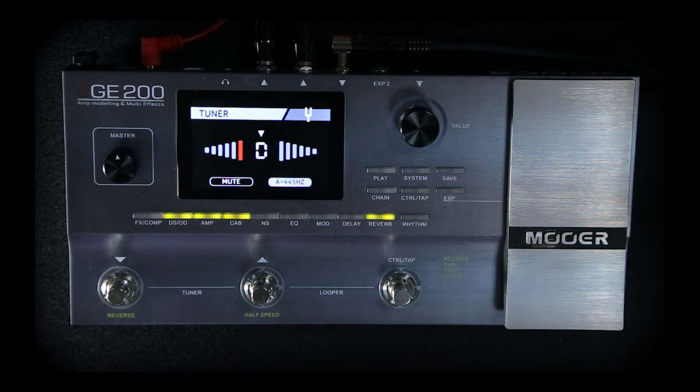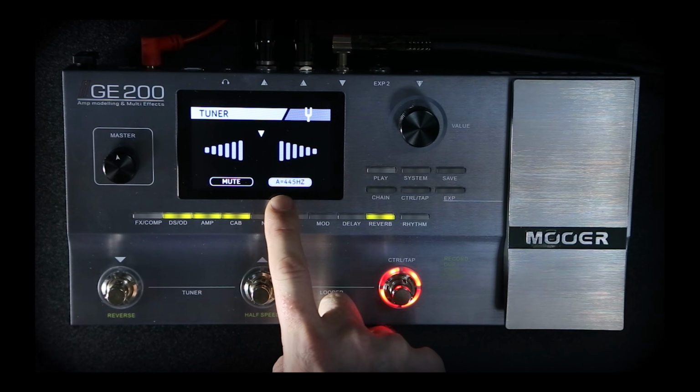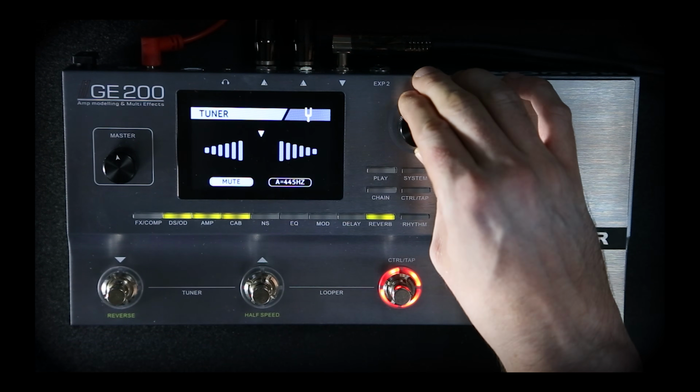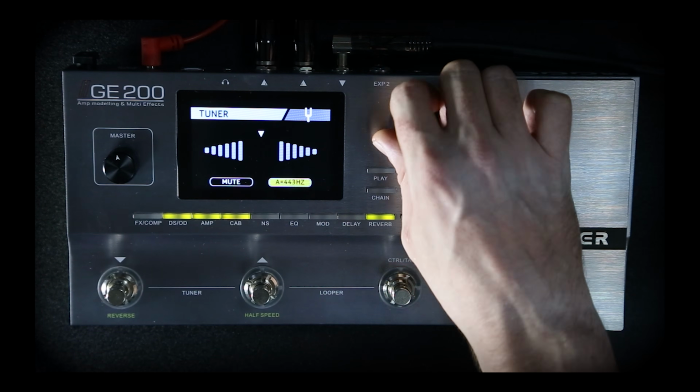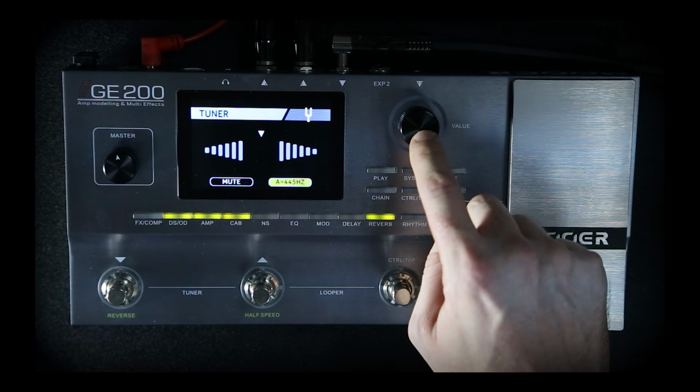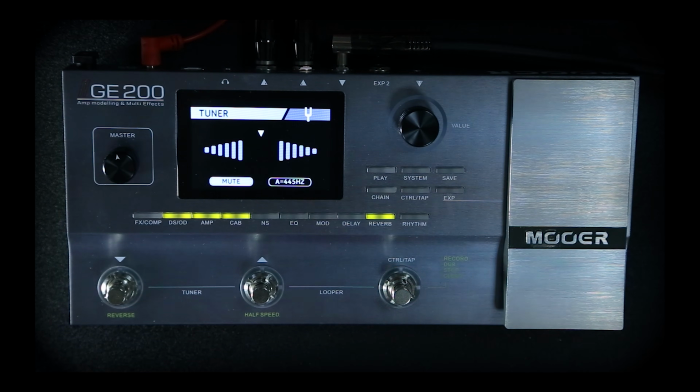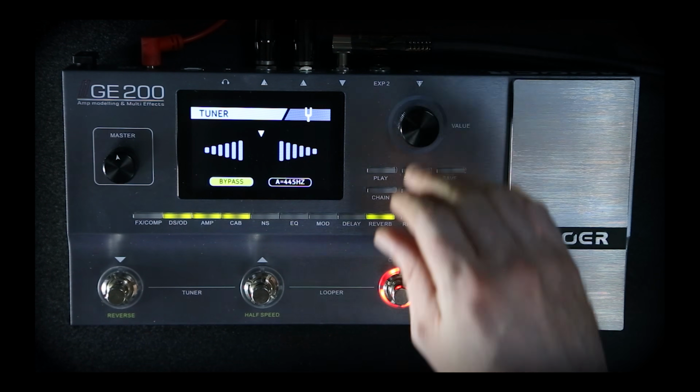Again, on this screen, the value control can do various things. You have A equals 445 hertz here. We're going to adjust that. You select it, press the value control, and then you can adjust. I'll leave it at 445. You can also decide if you want this to be muted while you're tuning, or if you want it to be bypassed.